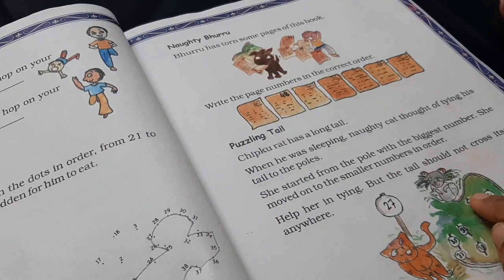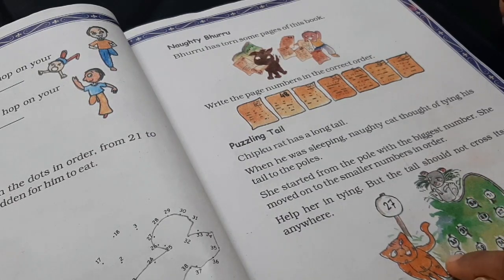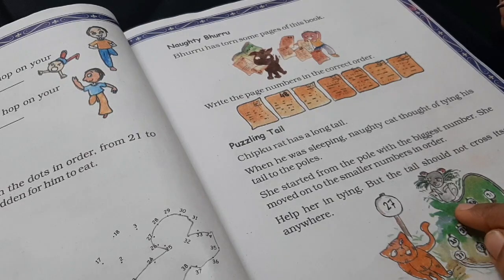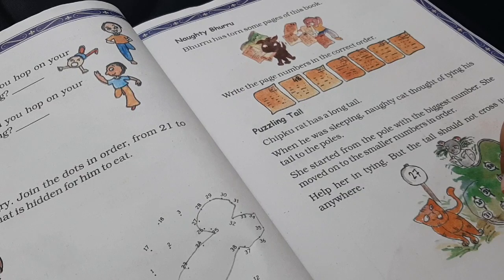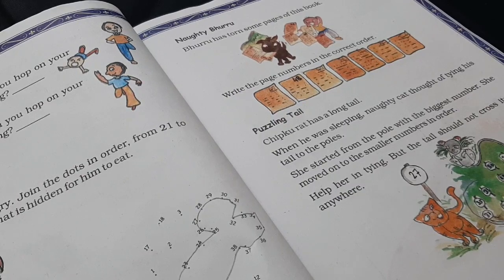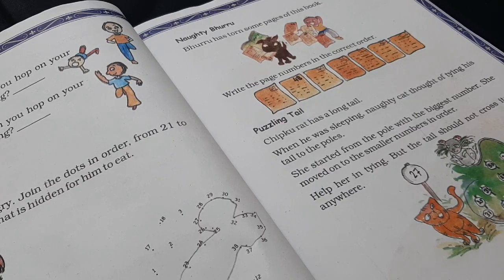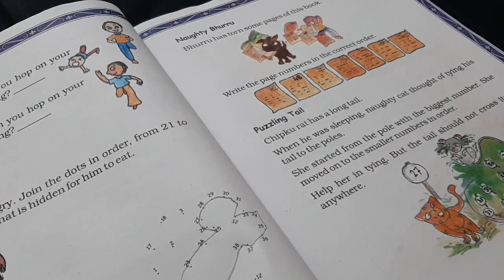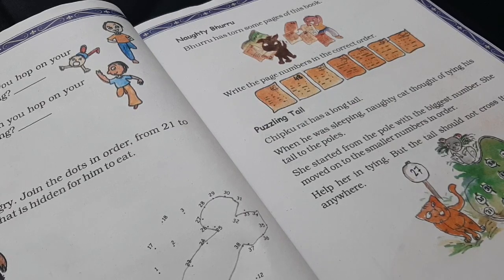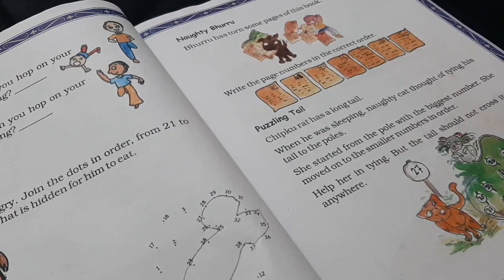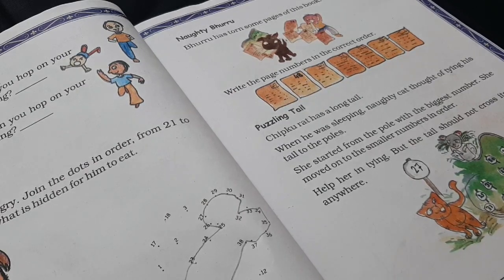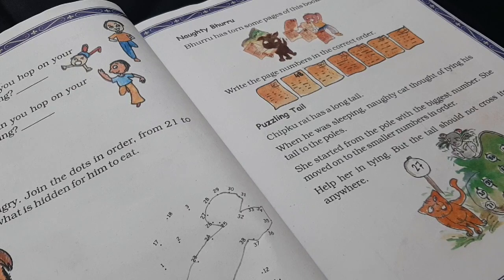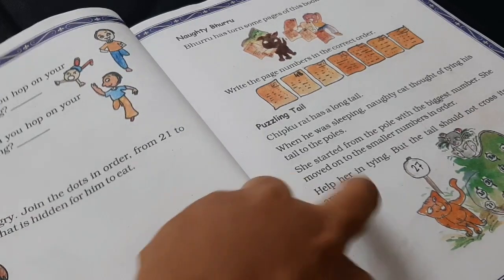Okay? So we have to start from the big number and move towards a small number. So it is in which order? Larger to smaller. Descending order. So here which is the largest one? 39, 37, 36, 35, 34, 33, 31, 30, 29, 28. And last? 27.